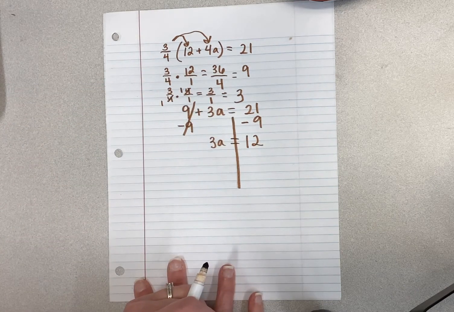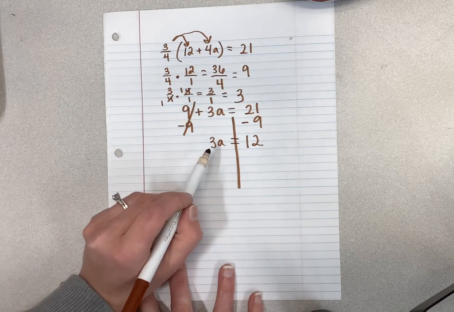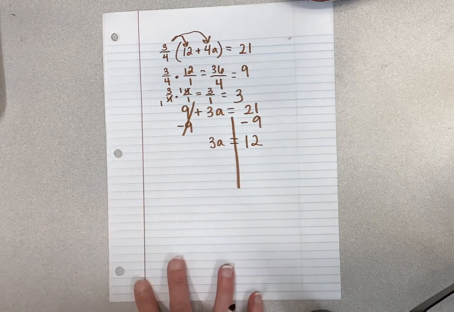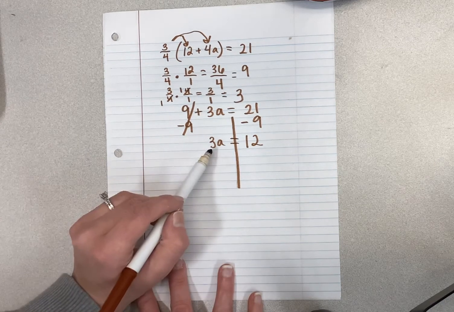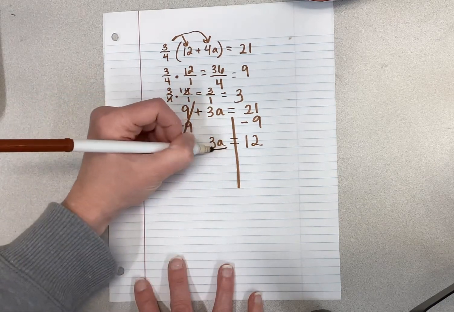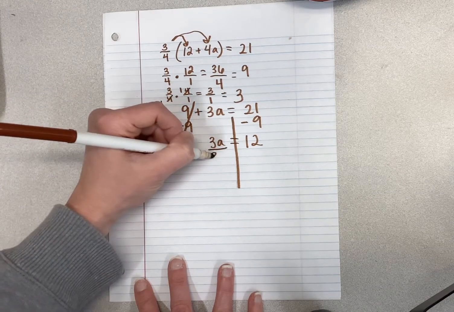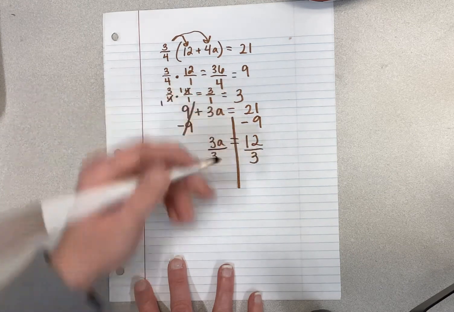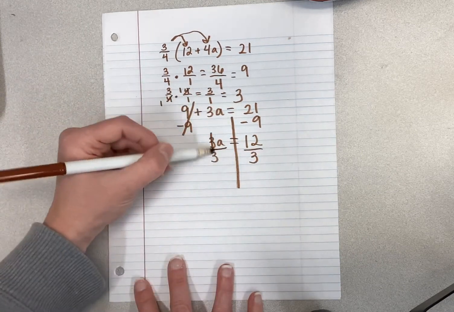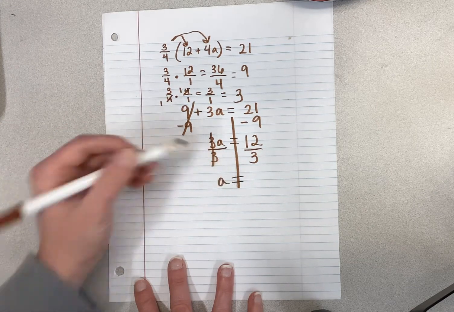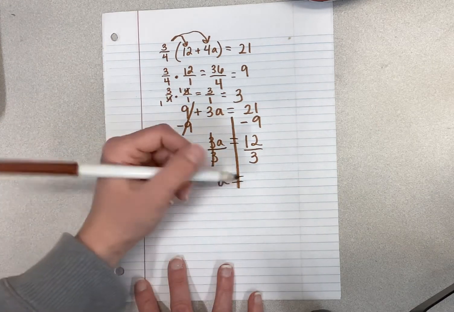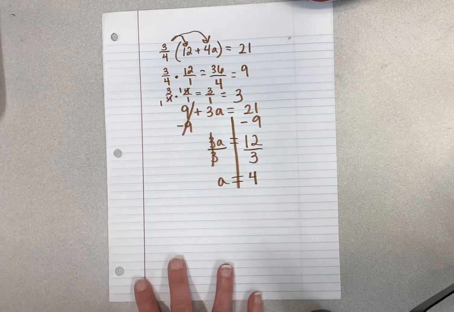3a equals 12. Now that all my variables are together on the left and my constants are together on the right, this is my very last step. So I'm going to do the inverse of multiplying by 3, which is dividing by 3 to both sides. That allows me to get a by itself. A equals 12 divided by 3, which is 4.